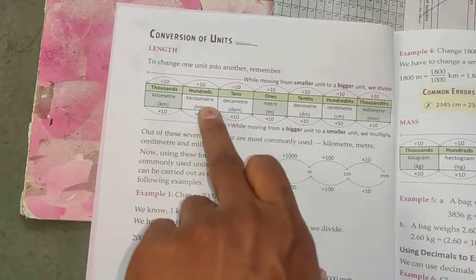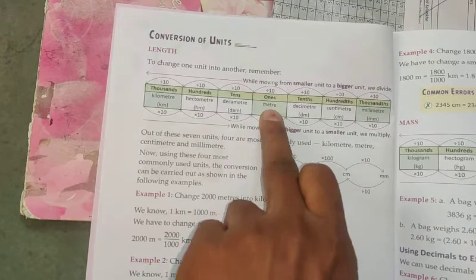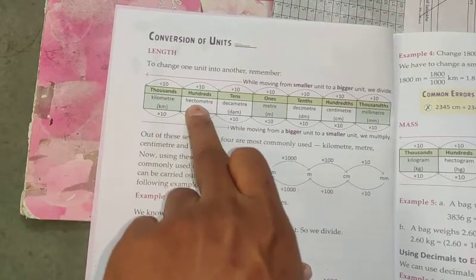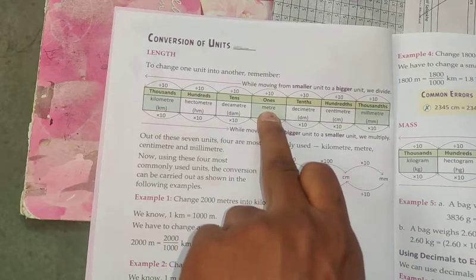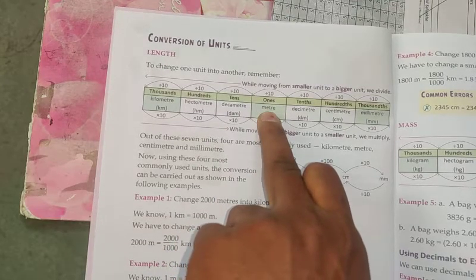Kiloliter, hectoliter, decaliter, liter. Here kilometer, hectometer, decameter and meter is here. Meter is the basic unit to measure the length.